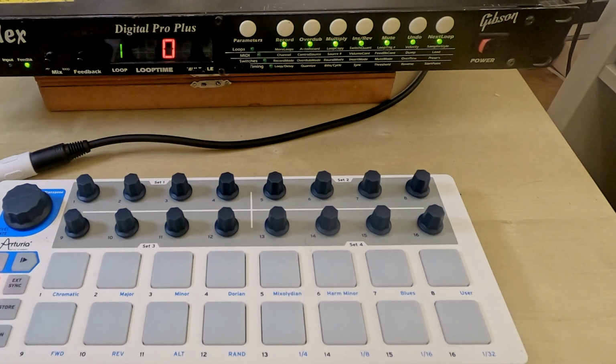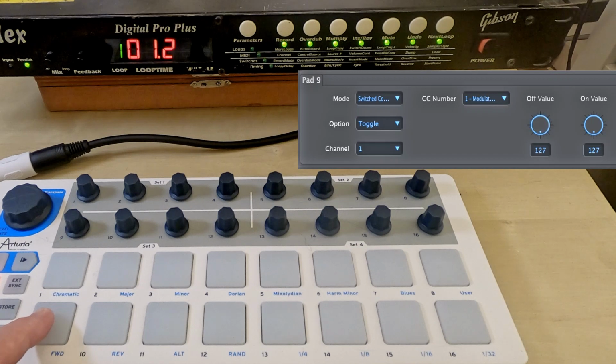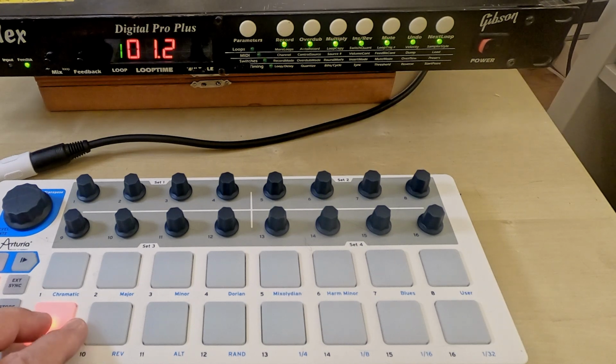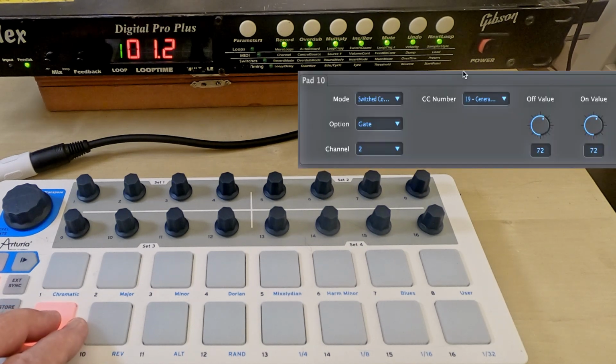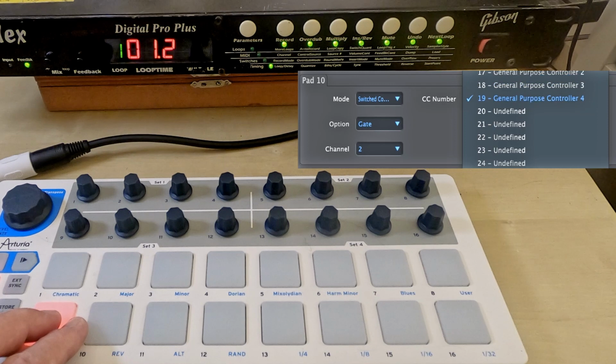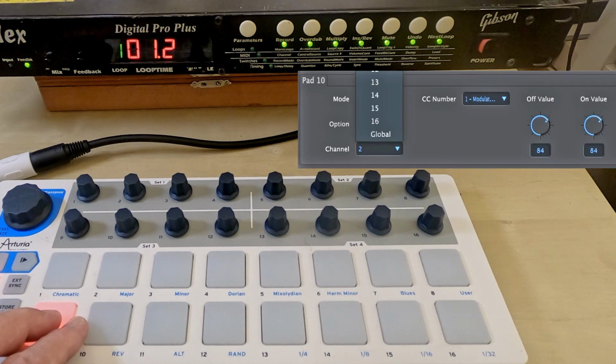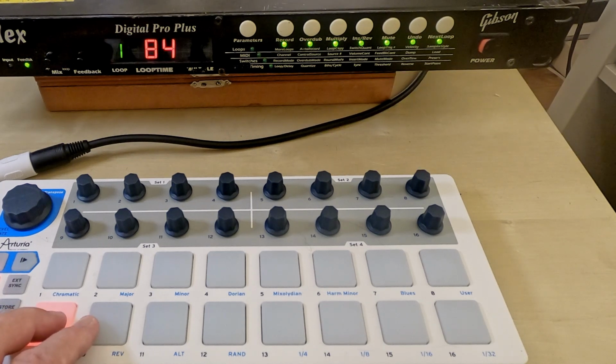Let's say that we want all of these pads to be different volume levels. So let's have pad 9 be maximum. Let's have pad 10 be 84. Switch control. There we go.